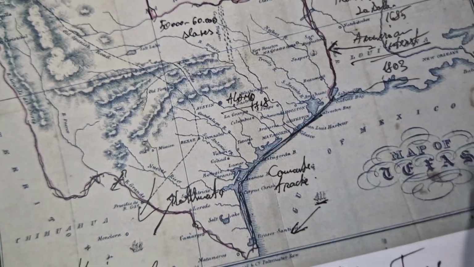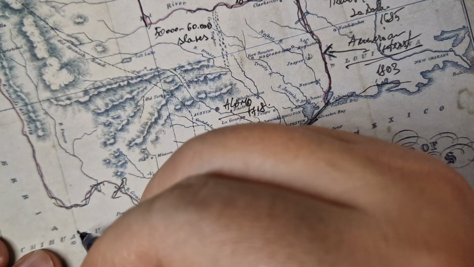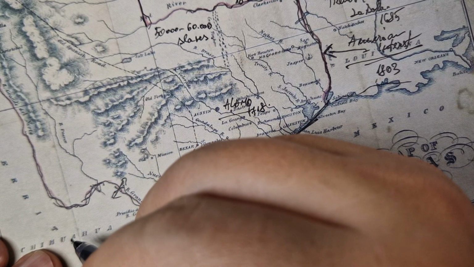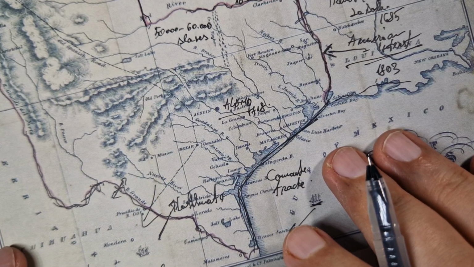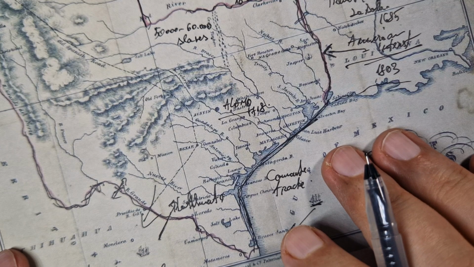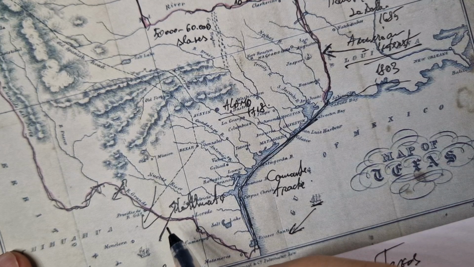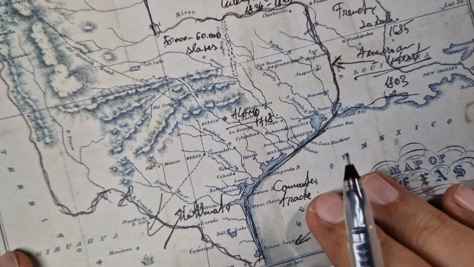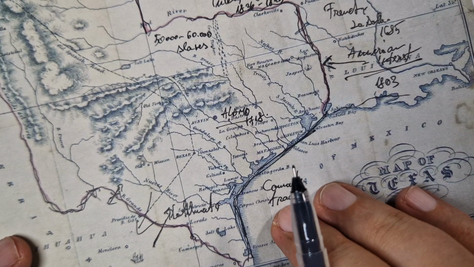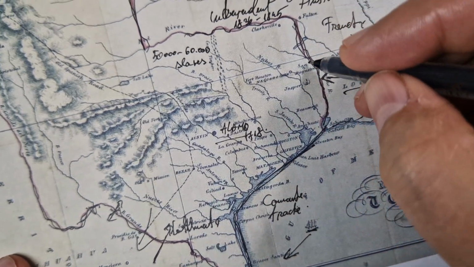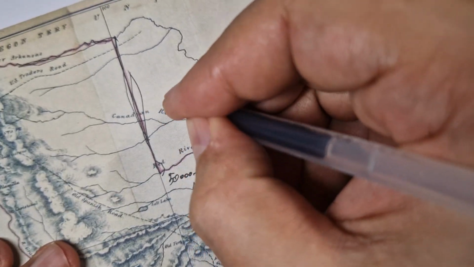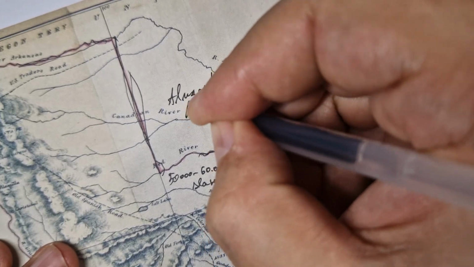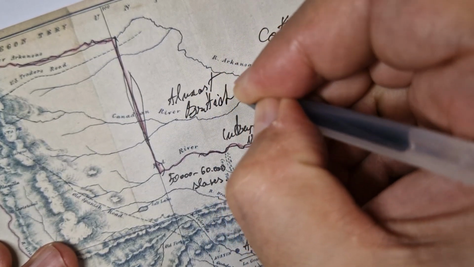Well, the Republic of Texas almost became a British protectorate, because they sought British and French support to counterbalance Mexico and the US, with Britain wanting to weaken US expansion and stop the spread of slavery.